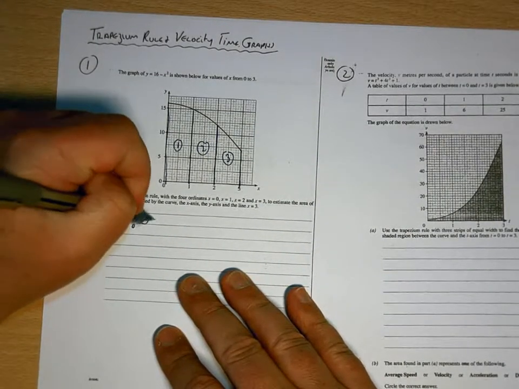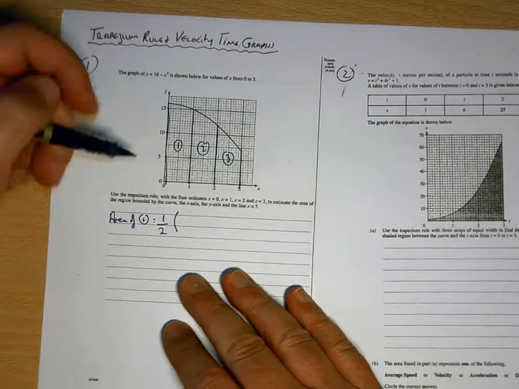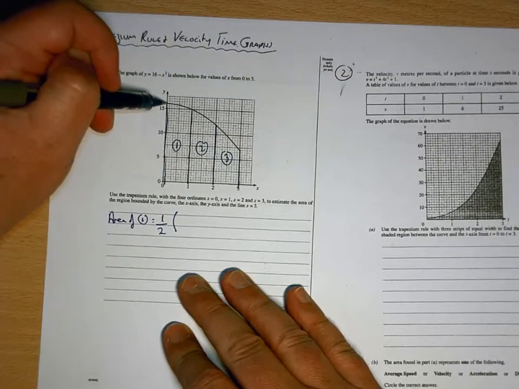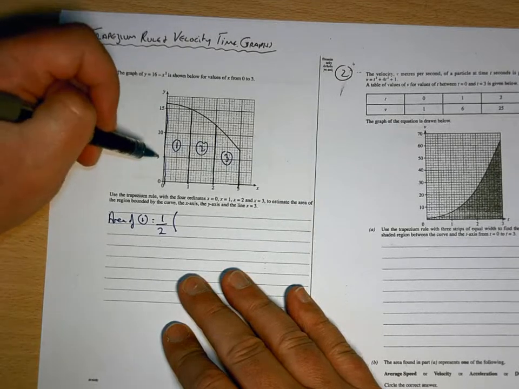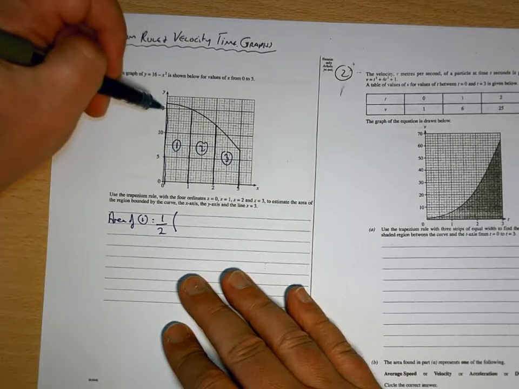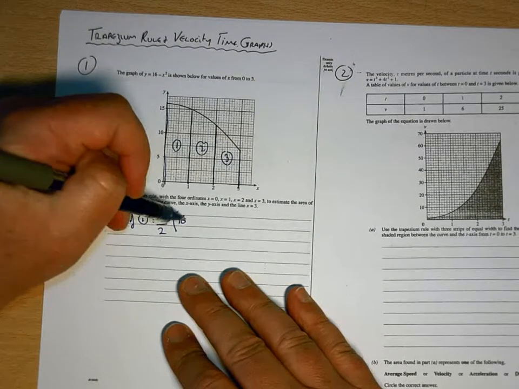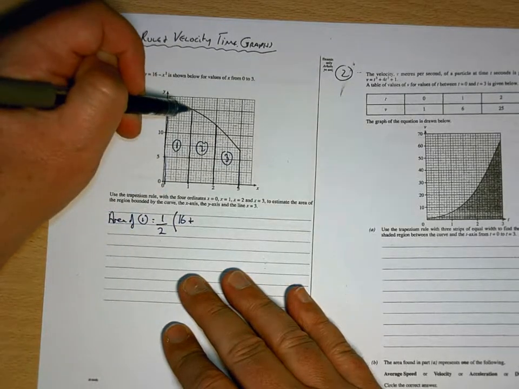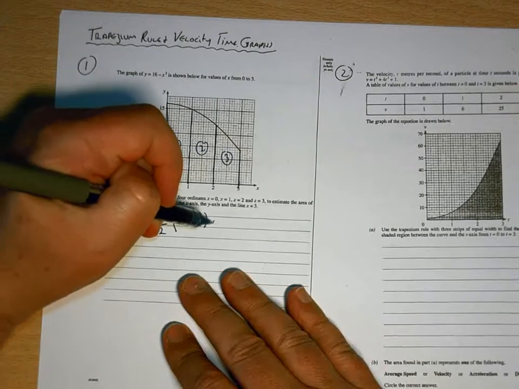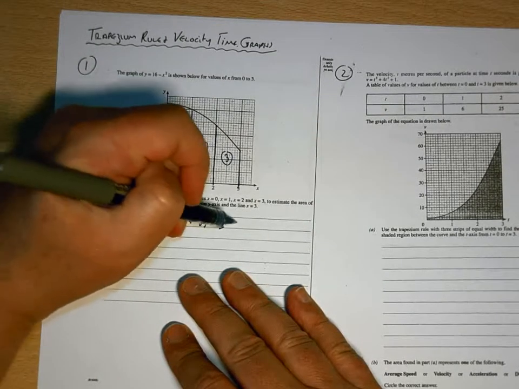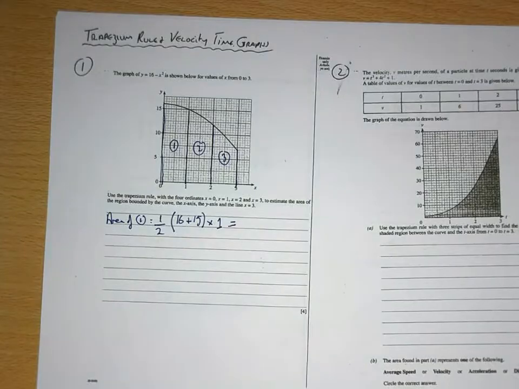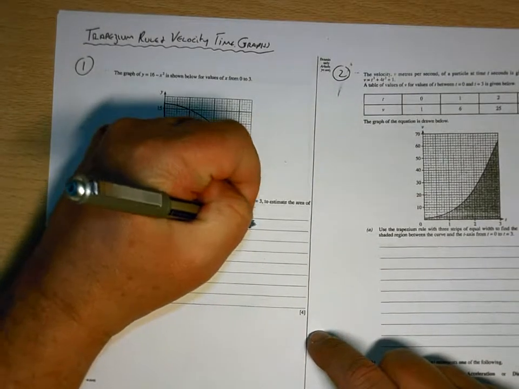So area of 1 will be a half, and then we're going up to there. So the scale for this is 2 squares is 1 unit, so that's going to be 16, plus this one, which will take us to 15, times the distance between them, which is 1. So that's going to be half of 31, which is, brain gone dead, 15.5.